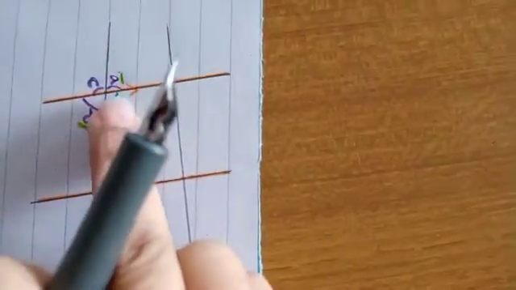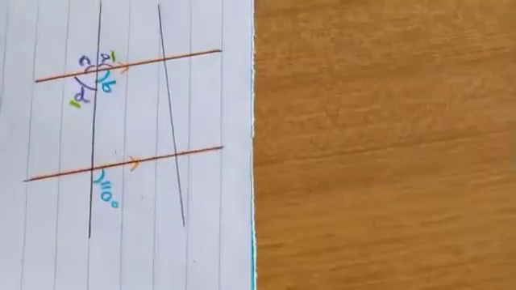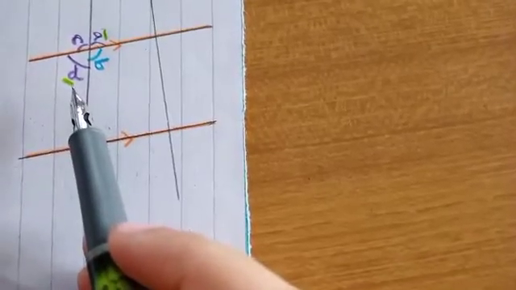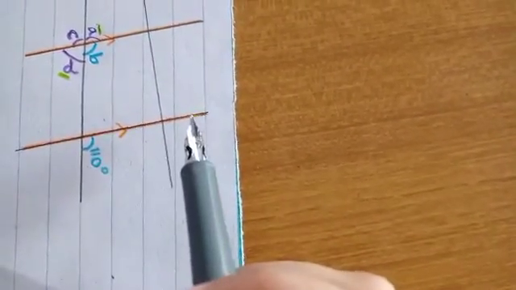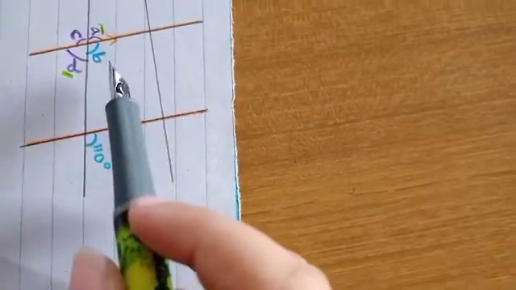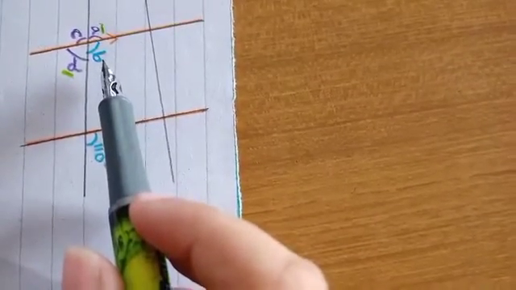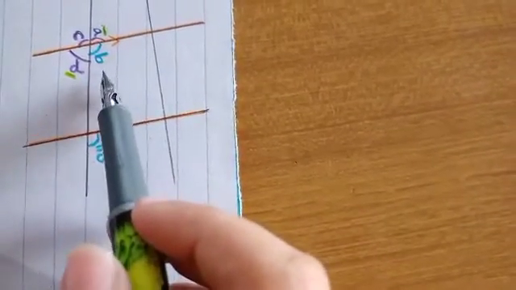First I can see B and 110 degree. Now I can see A also is unknown, C is also unknown, D is also unknown. I have to choose which unknown letter I will solve first. I can see that this is also a parallel line, this is also a parallel line. I will solve with B. I will start solving with B because B is quite easier to solve.